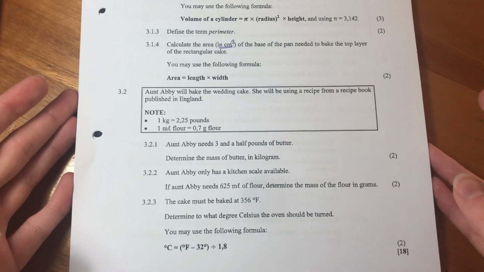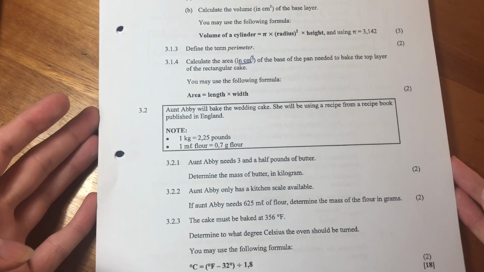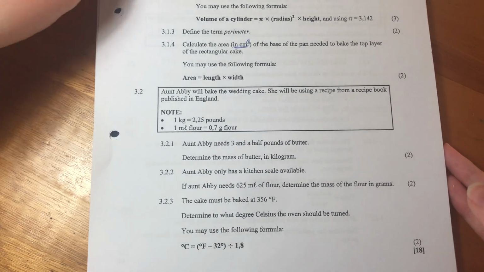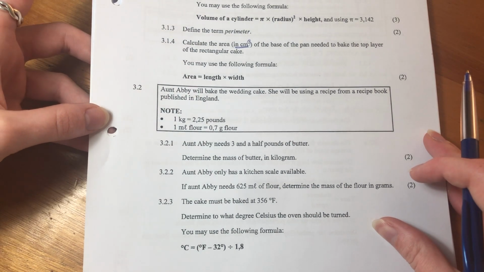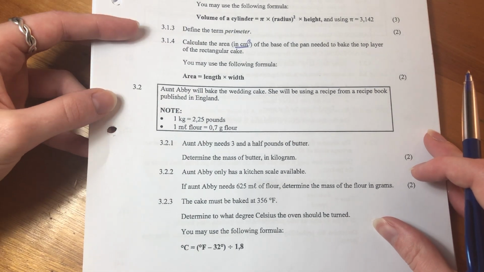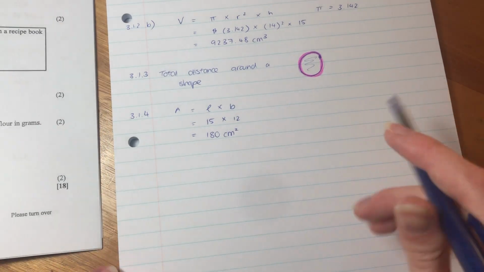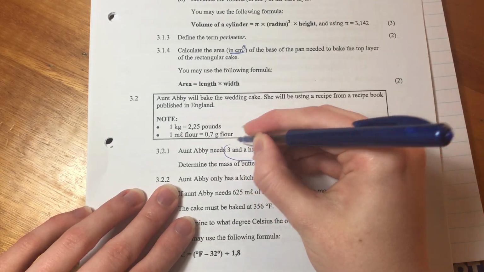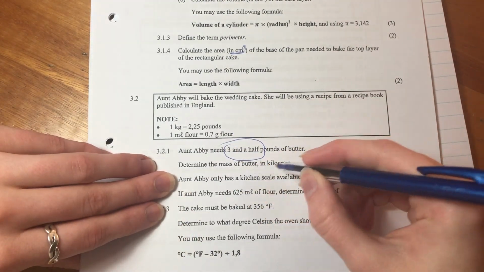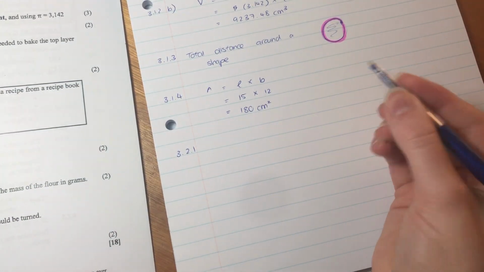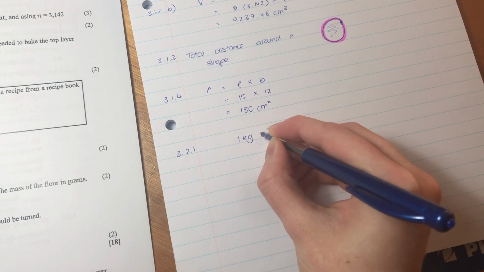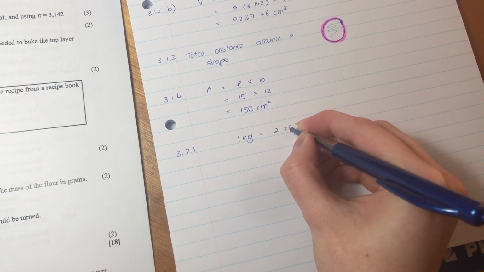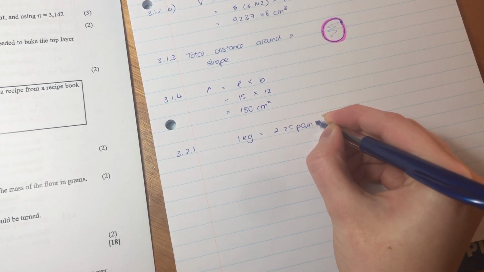Okay. These questions are sometimes quite difficult for students, but if there's a set way of approaching them, it will help you be able to do it in any circumstances. So this is a great question to go over. So 3.2.1. It says Aunt Abby needs 3.5 pounds of butter. Determine the mass of butter in kgs. Okay, so we know that 1 kg equals 2.25 pounds.